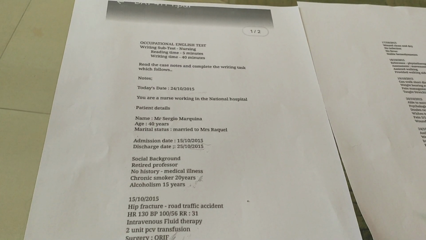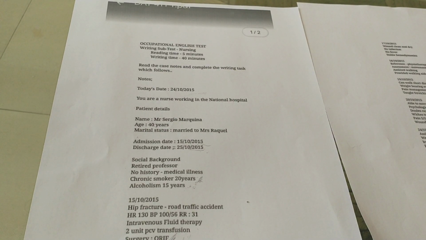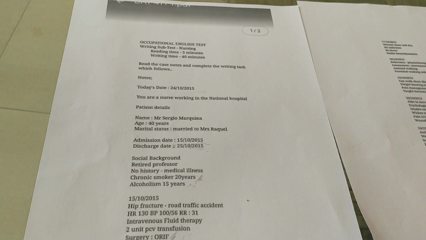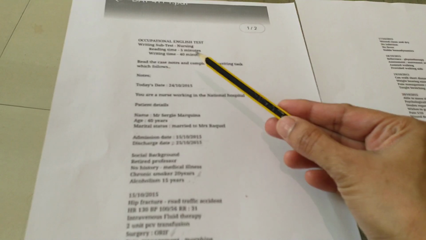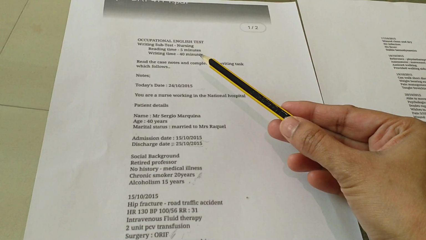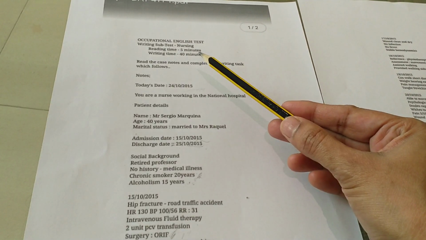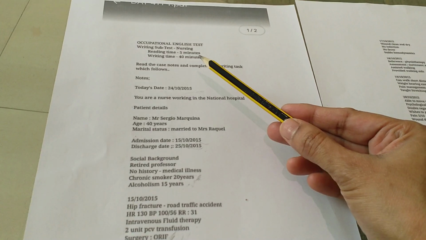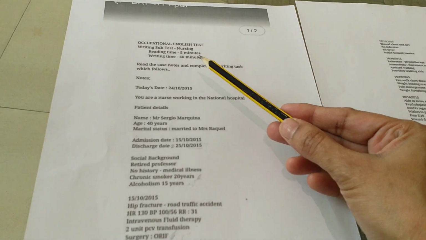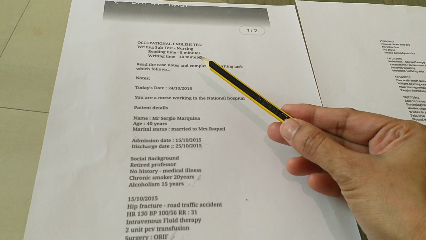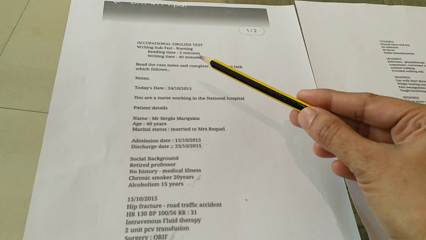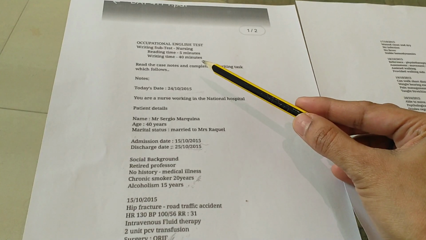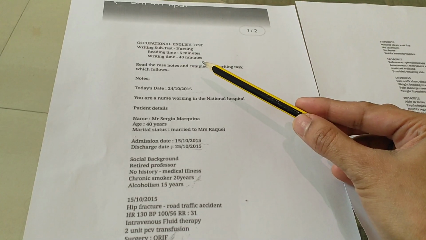So today I am here with one OET case note. So first of all, what we have to do once you get the case notes, as you know, it's mentioned here, the reading time is 5 minutes. At that time, you cannot take any pencil or pen in your hand. So what you have to do, you can just prepare in your mind. So you can make a skeleton of your letter.